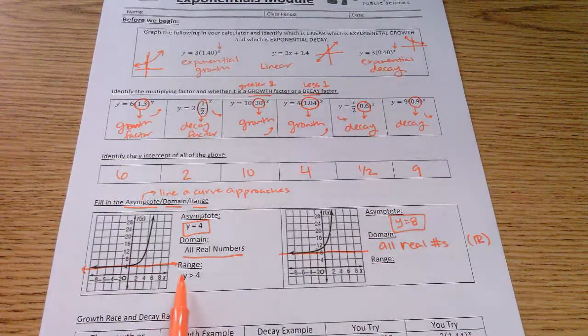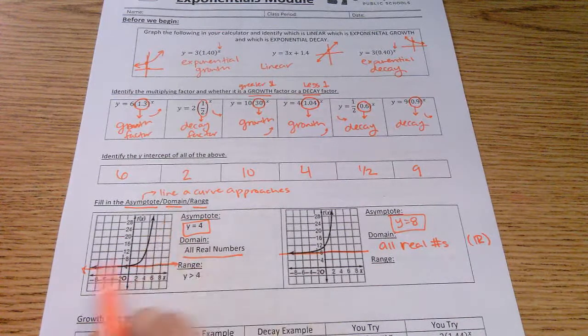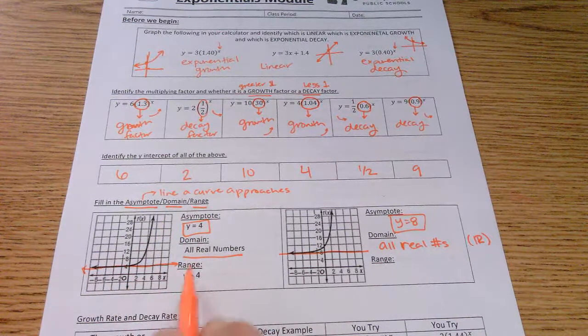Last, we have the range. In this example, it looks like the range for y values is all about up and down. Is this going up or down forever? Well, I see it's going up forever. For that reason, the range is y is greater than. Since we're talking about the range, we're going to reference y. And since it's going up forever, it's going to be greater than.